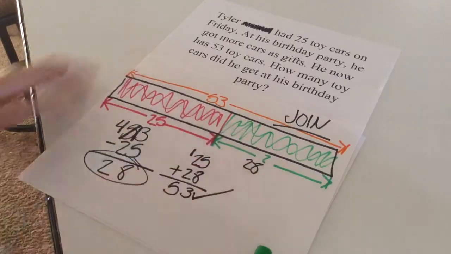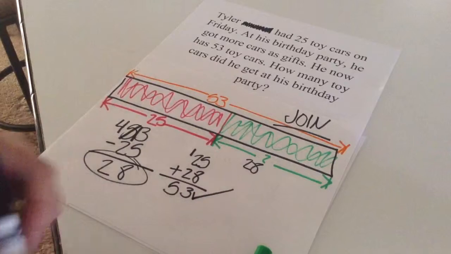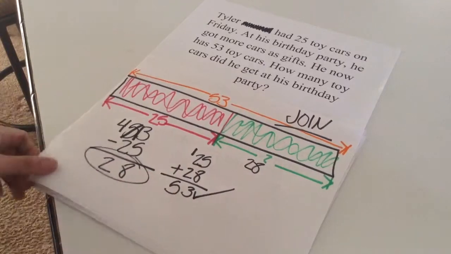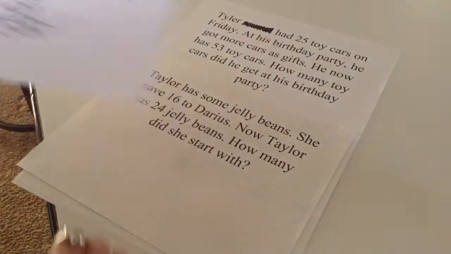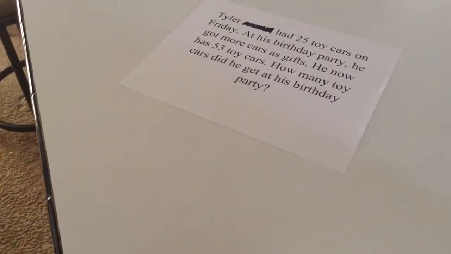So that does check. We got to check our work to make sure it was right. So Tyler got 28. He started off with 25. He got 28 for his birthday, and that's how he got 53 total. So that's an example of our join problem. Now, we're going to do another problem.